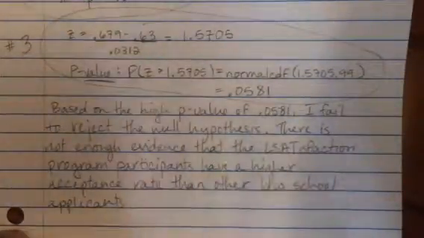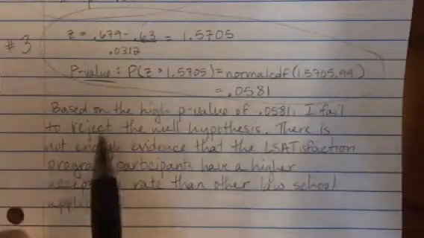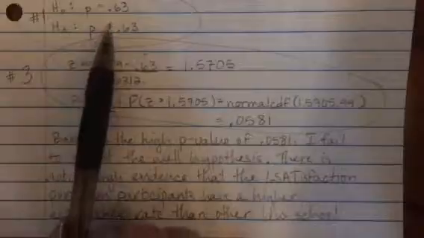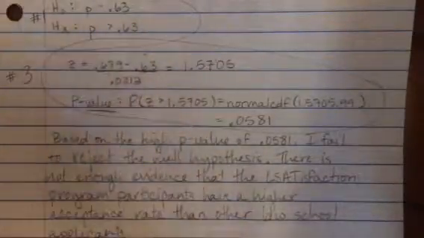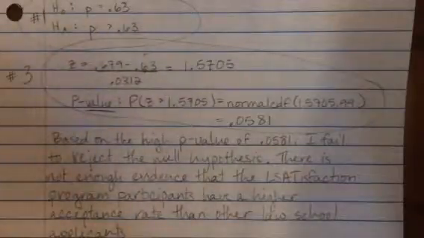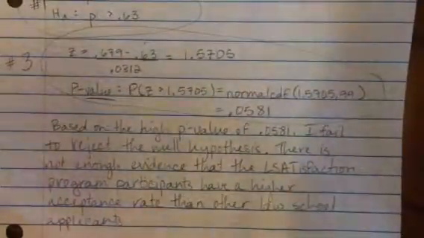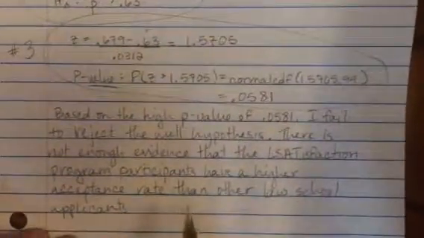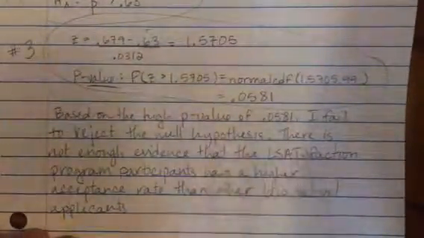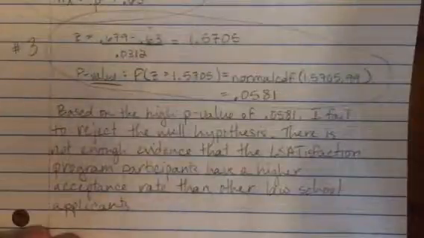If this was below 0.05, our decision would be to reject the null hypothesis, back up here, in favor of the alternative hypothesis and say that there is evidence that the L satisfaction program yields a higher acceptance rate. But in this case, because it was higher than 0.05, we fail to reject.